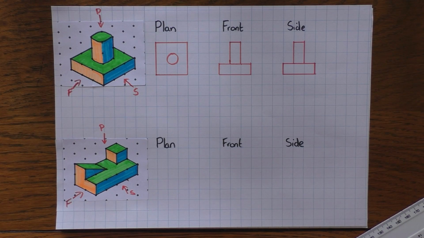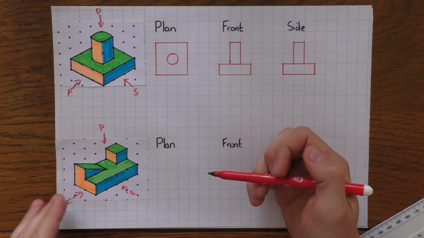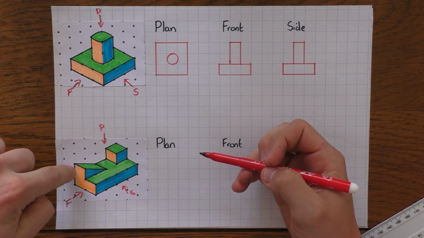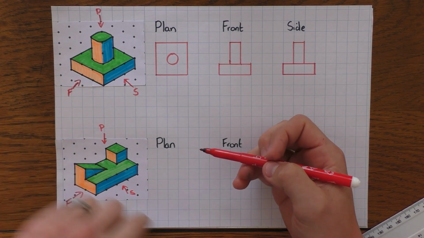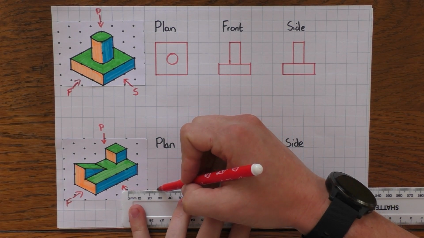Okay, a little bit trickier. Again, I've got the orange as the front view, green as the plan, and blue as the side. So let's start off with what we can see from the top. Remember, I always start from the front. This is the front bit here at the bottom. And what I can see from the front is it's 2 squares. So let's draw 2 squares wide.